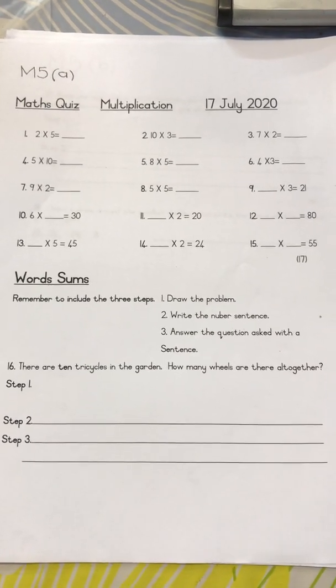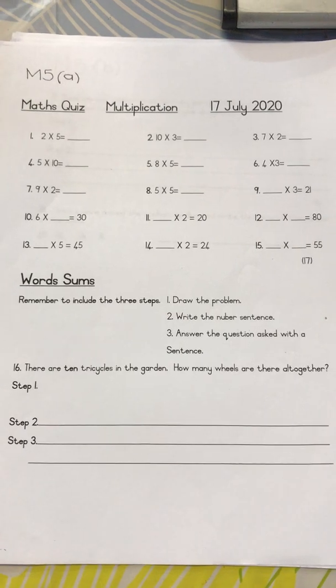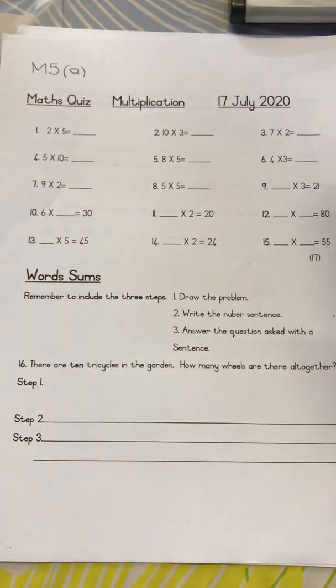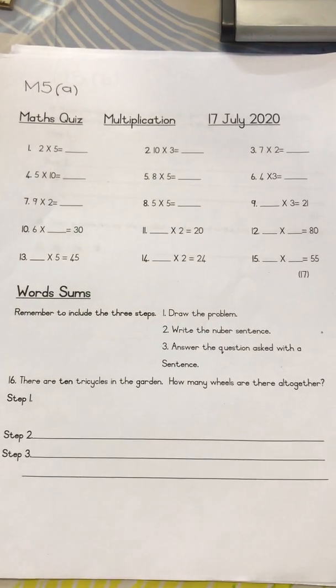Number 15, what times what will give me 55? All of these were in the timetable practices that we did this week.